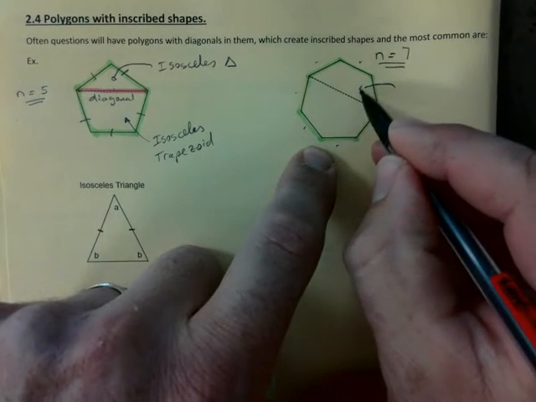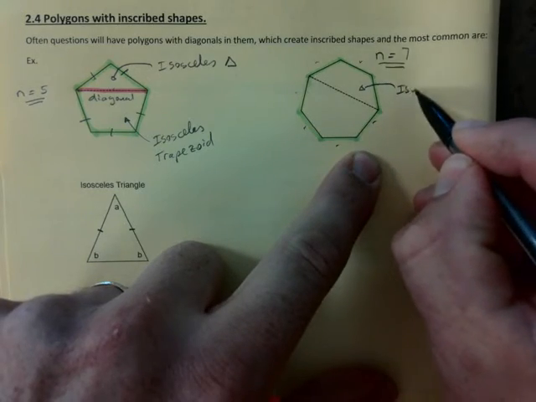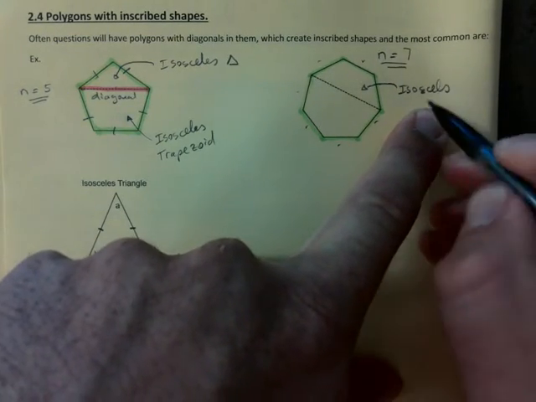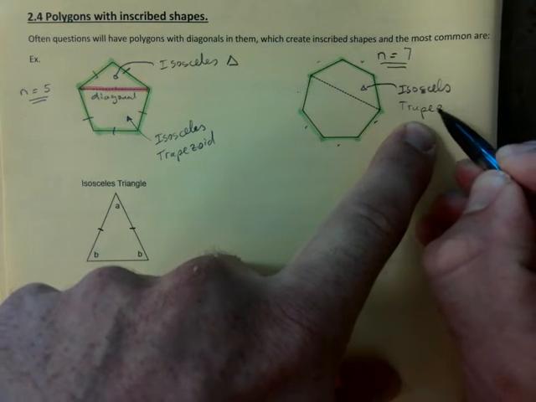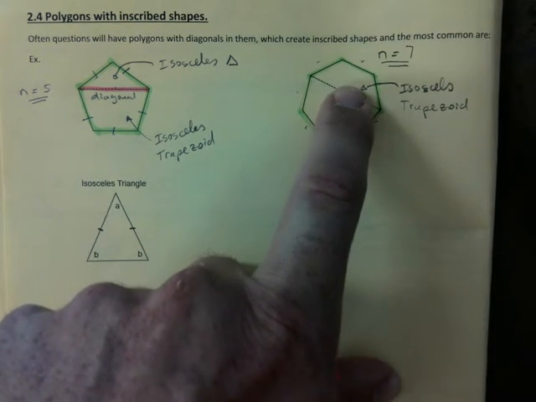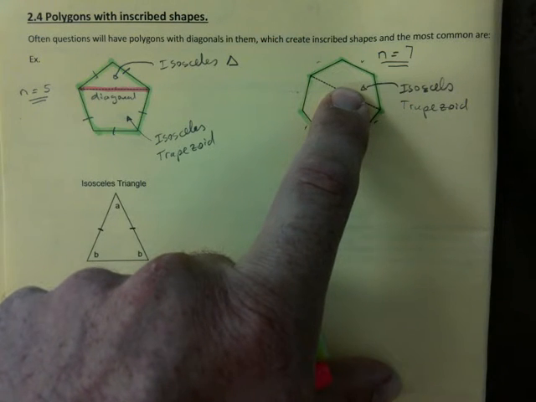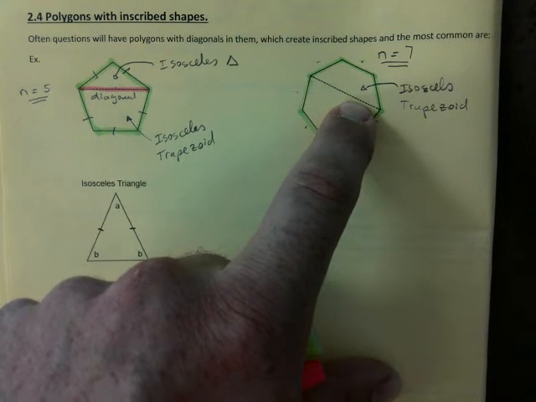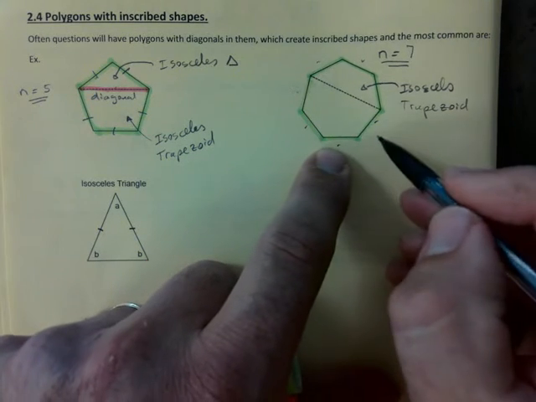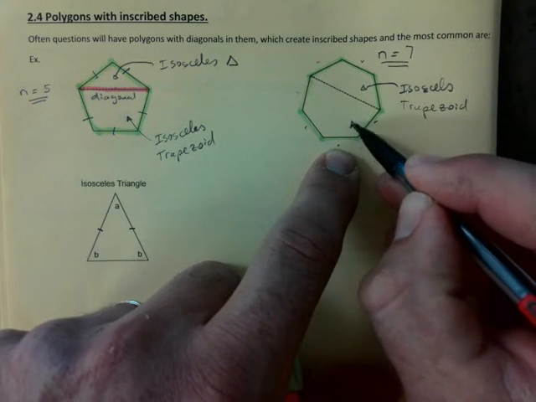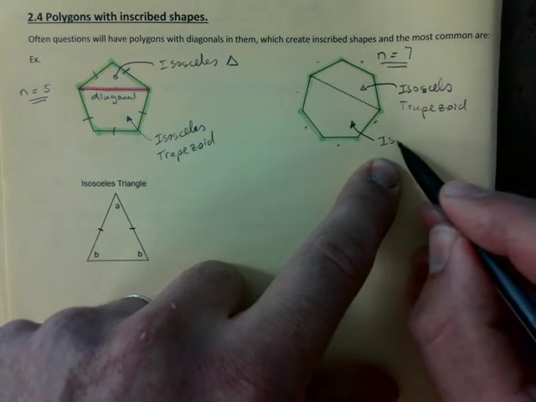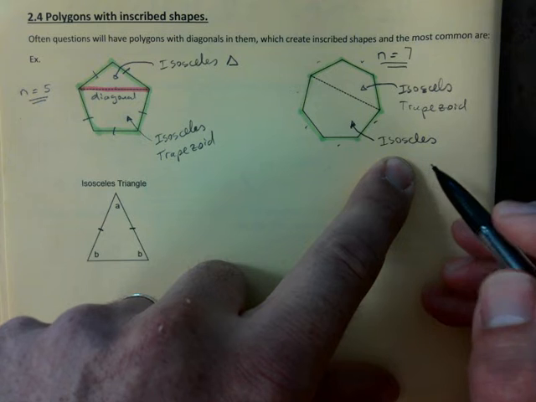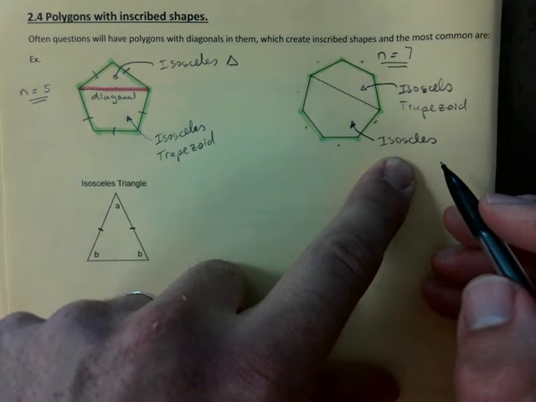So at the top, we have an isosceles trapezoid. How many sides does it have? 4 sides, right? Quadrilateral. It's actually under the quadrilateral family. Isosceles trapezoid is that specific quadrilateral. And this one is an isosceles what? It's actually a pentagon.